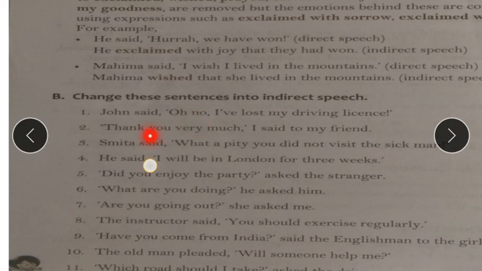So John exclaimed with sorrow that he had lost his driving license. My will change into his. Have is the present perfect, so you have to change it to the past. He had lost his driving license.